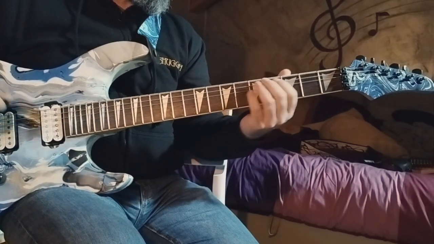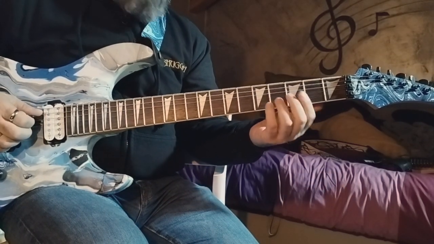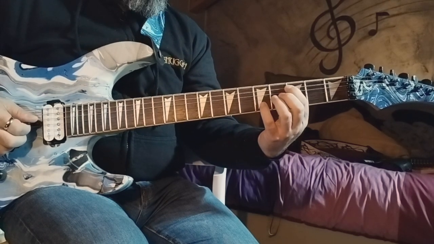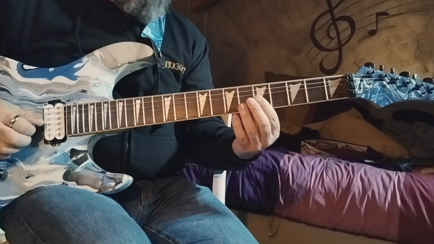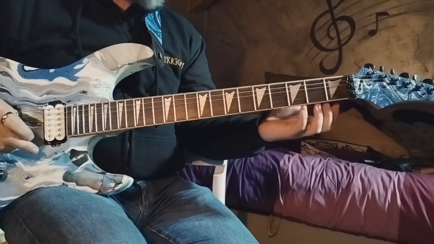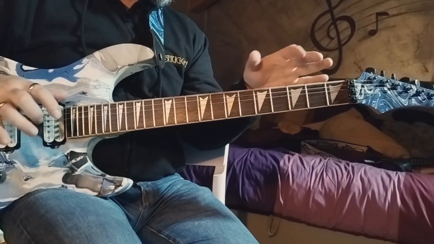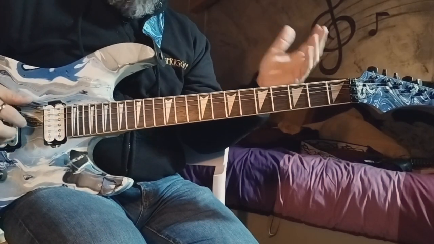The same is happening on the other set of strings. If we want to find the C, skip 1 string up 2 frets, skip 1 string up 3 frets. Okay, now we have this simple and clear schematic.